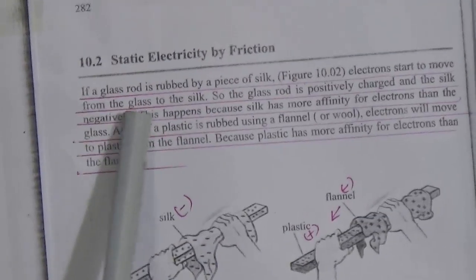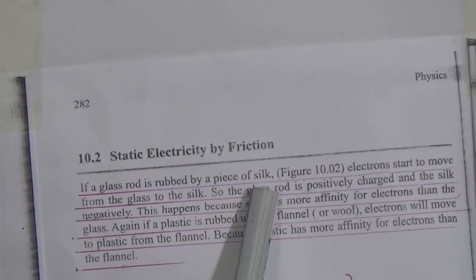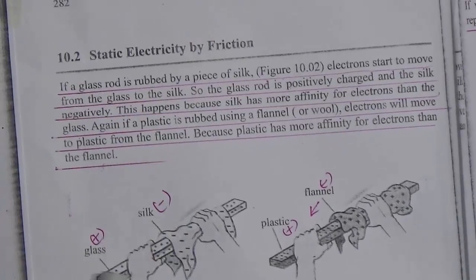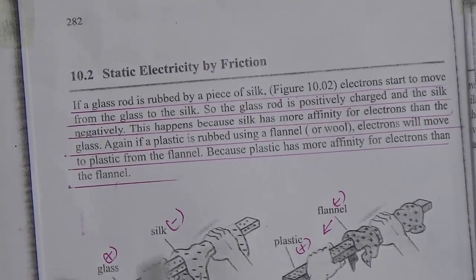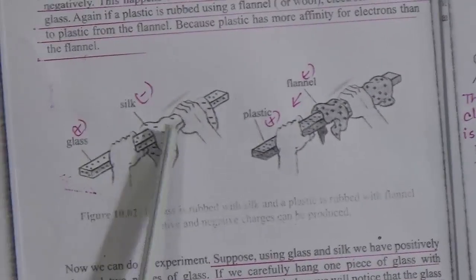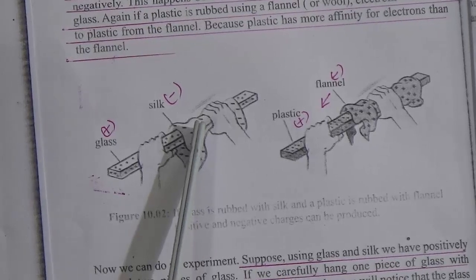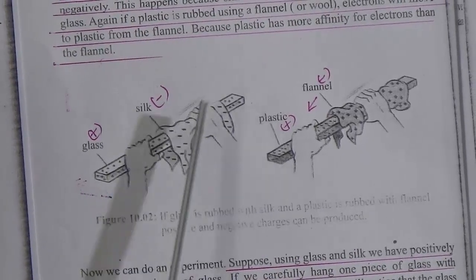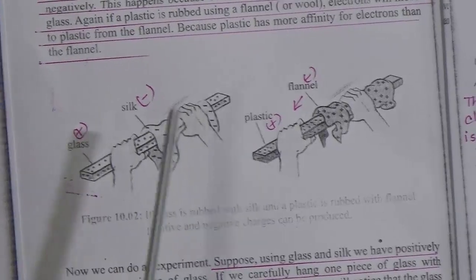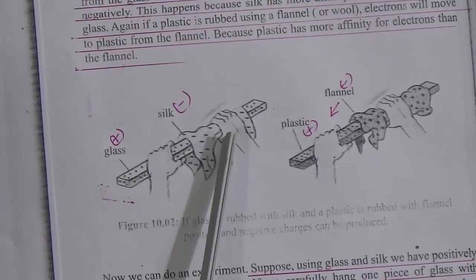If a glass rod is rubbed by a piece of silk, electrons start to move from glass to the silk. My dear students, see the figure here. This is a glass rod and this is a piece of silk. If we rub this glass rod with silk, then electrons start to move from glass to the silk.